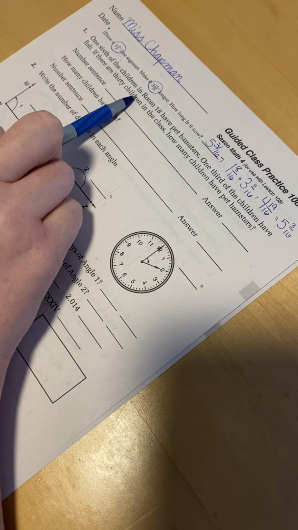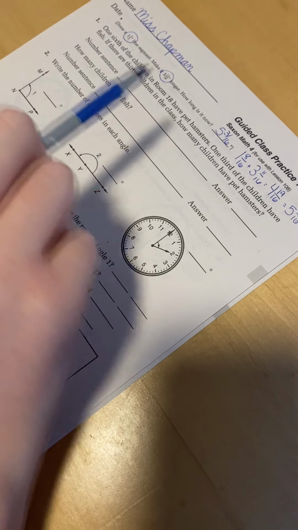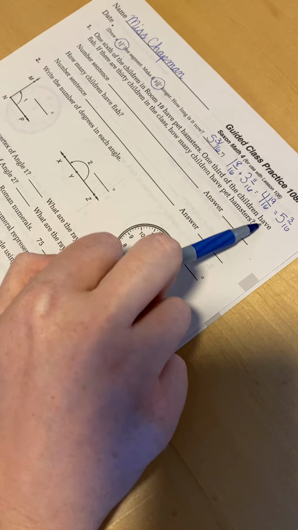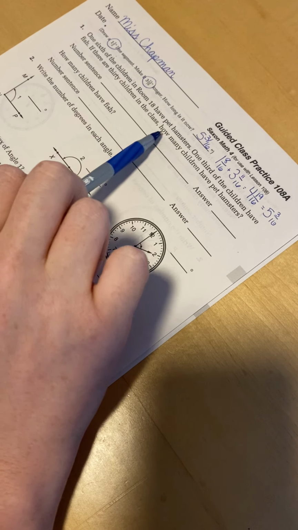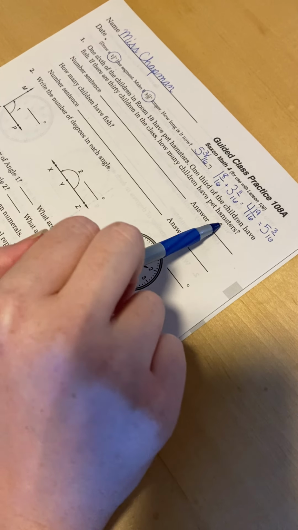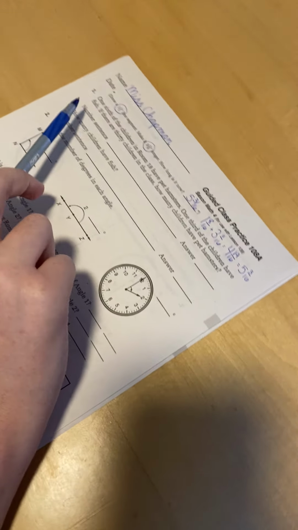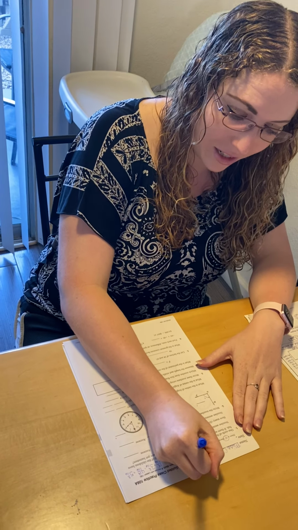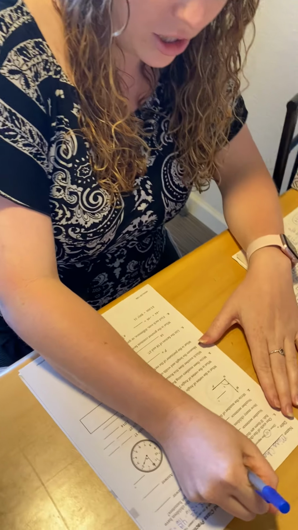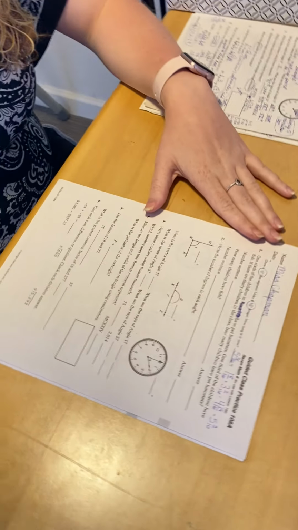1/6 of the children in room 18 have pet hamsters. 1/3 of the children have fish. If there are 30 children in the class, how many children have pet hamsters? How many children have fish? Wow, this is a complicated question, but I see some information that I am going to cross out because I don't need it. I don't need to know the room number. I'm going to cross off room 18. That was some information they gave us that we do not need.